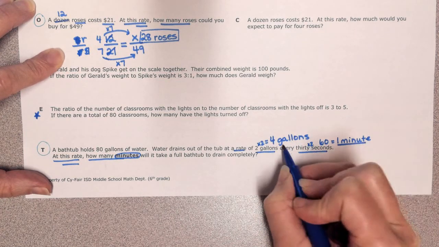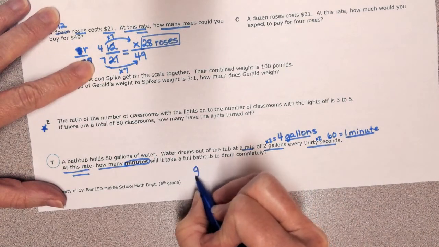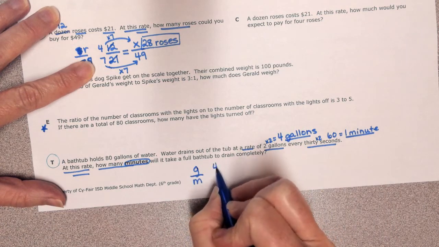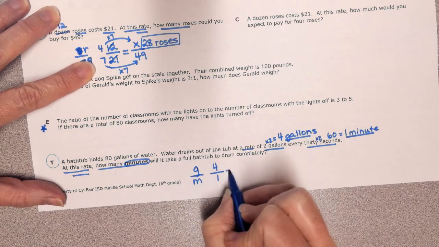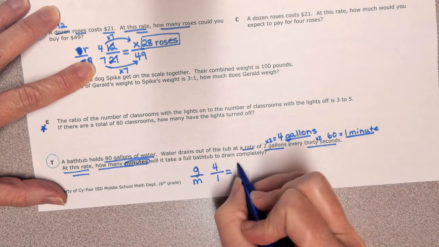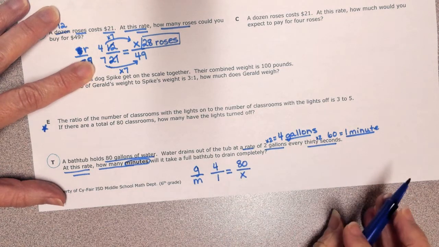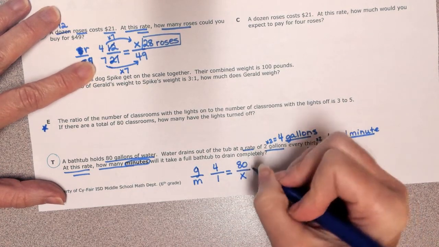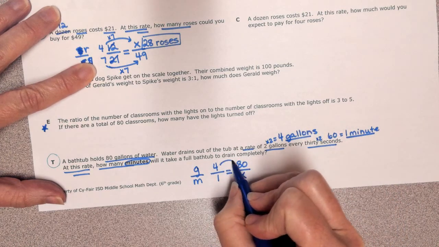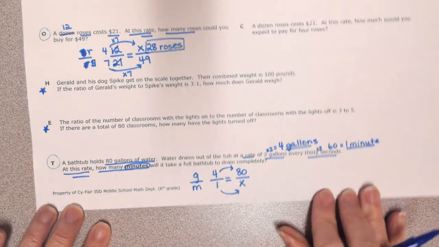in 1 minute. So we're going to set this up as gallons over minutes. So I know I can have 4 gallons in 1 minute. But I know the bathtub holds how many gallons? 80. So how many minutes would that be? Well, there's a couple ways you can do this, but I would probably go from 4 to 80. Okay?